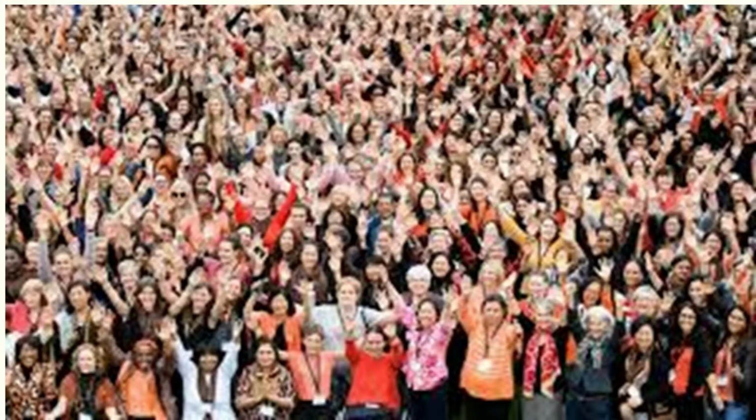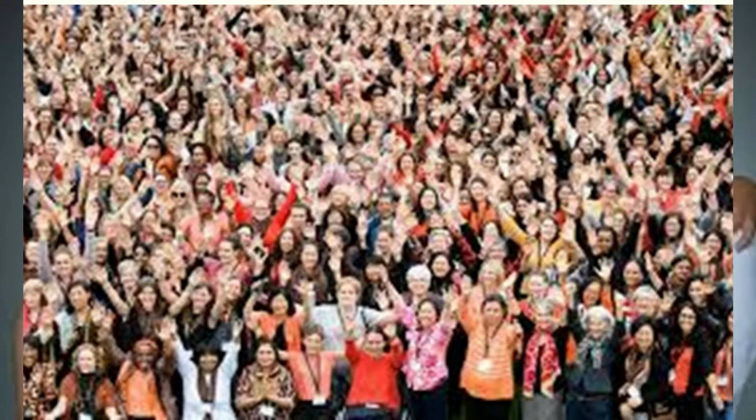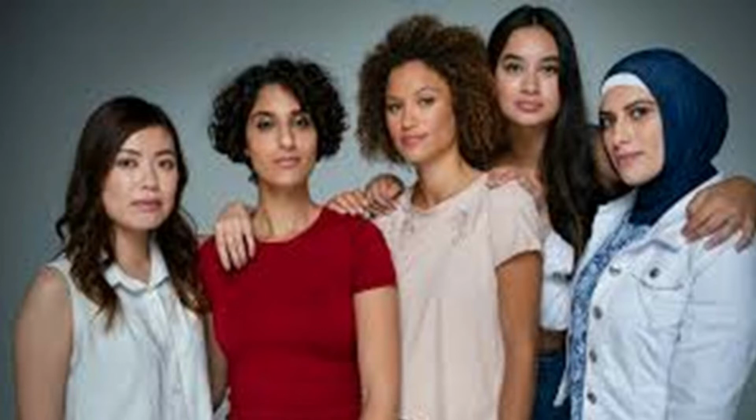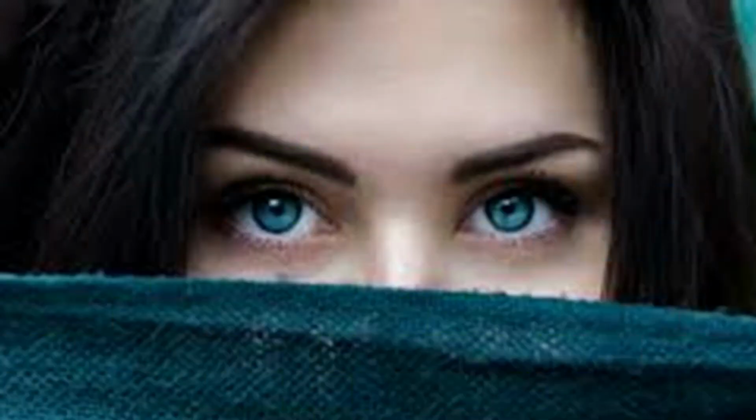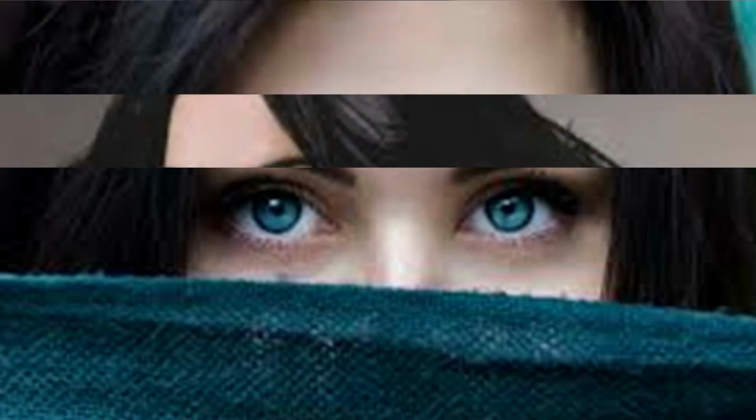So kung kukuha tayo ng samples, we might consider the age. So we may take the middle-aged women as samples, or we can consider the physical characteristics such as the eyes. So pwede natin kunin as samples ang mga babae with blue eyes, or we'll take women with black hair as samples for our study.